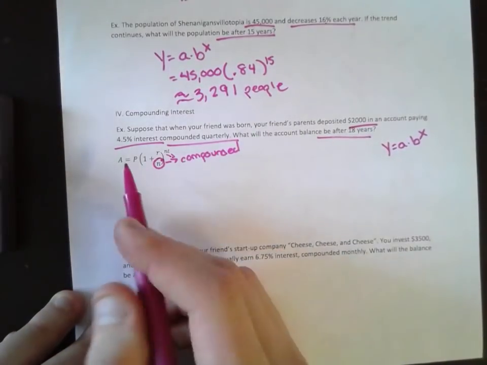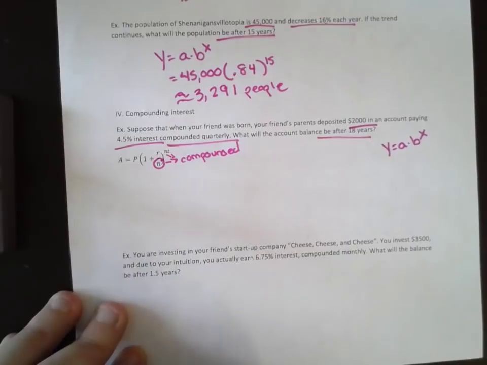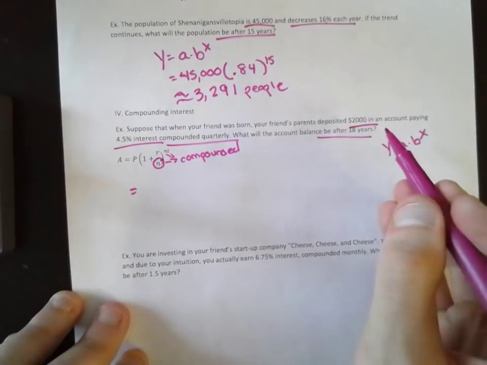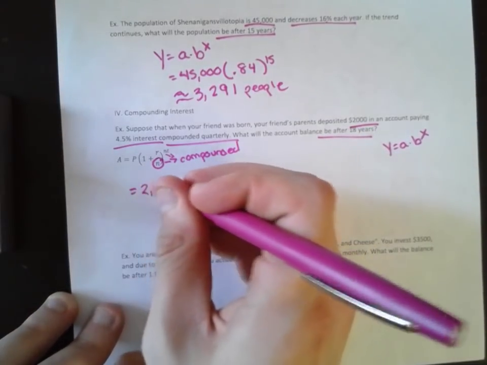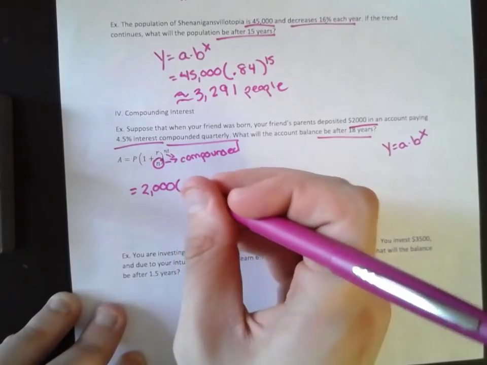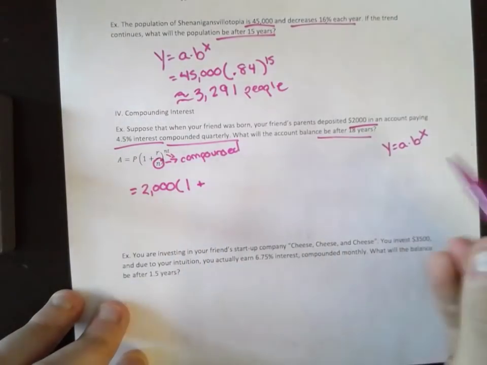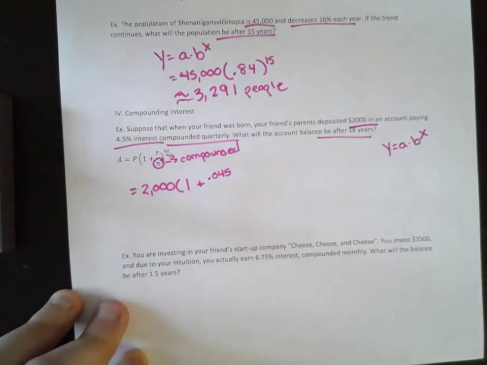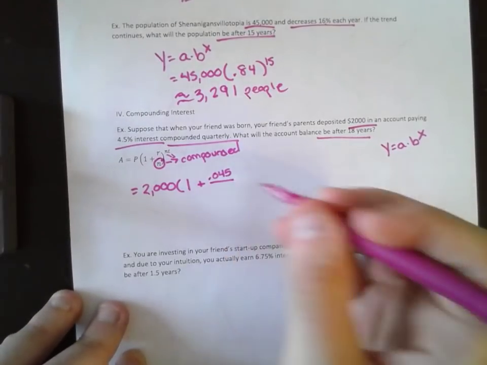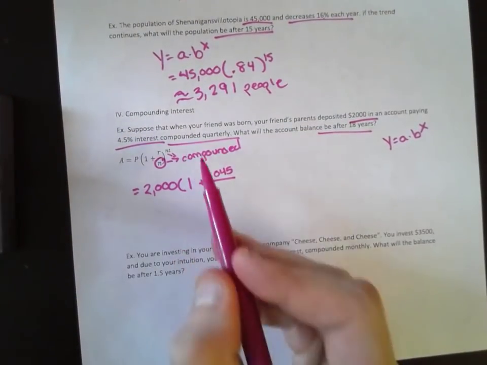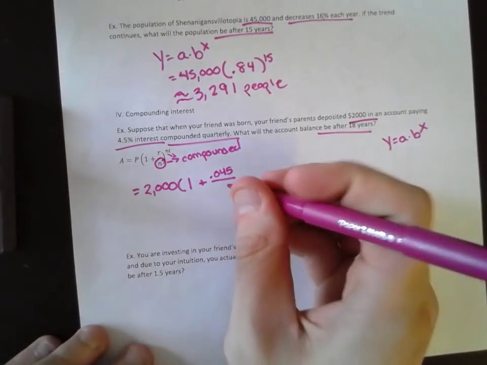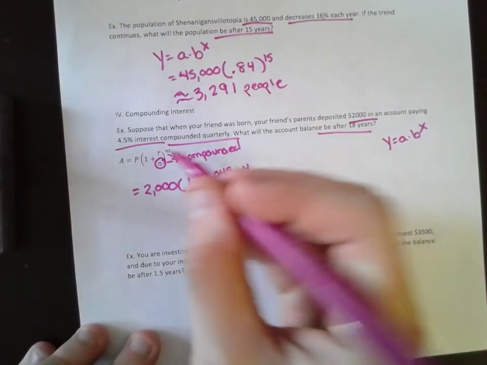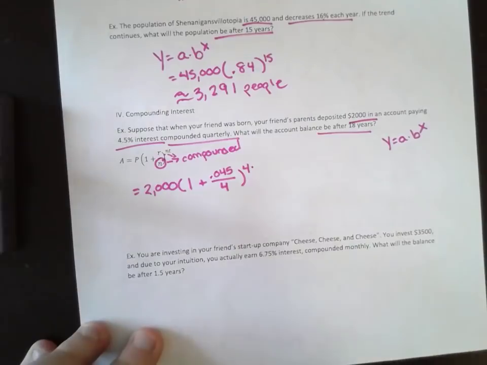So when you're using this, again, you're just looking for the variables inside the word problem and you're putting them down on paper. So I know my starting value is 2,000, just like my A. That's what P is. I'm looking for 1 plus the rate. The rate is 4.5, so 0.045, because again, you have to convert the percent to a decimal, divided by the number of times it's compounded. It says it's compounded quarterly. Compounding quarterly means it's compounded 4 times in a year. Again, 4 times in a year for this n. The time is in years, and it's 18 years.